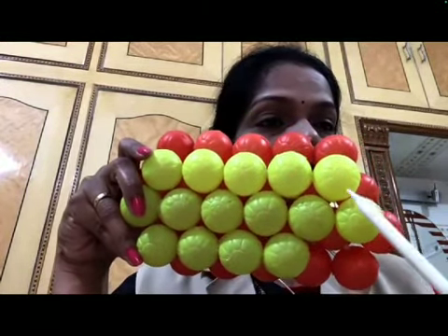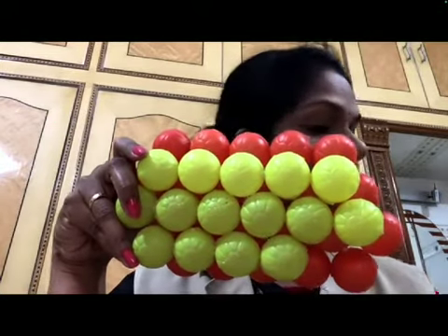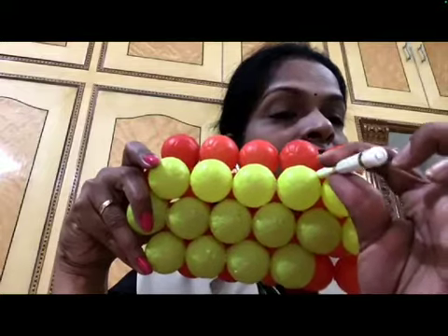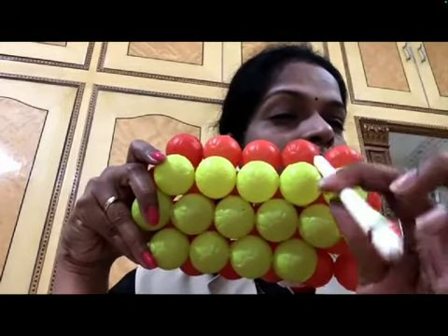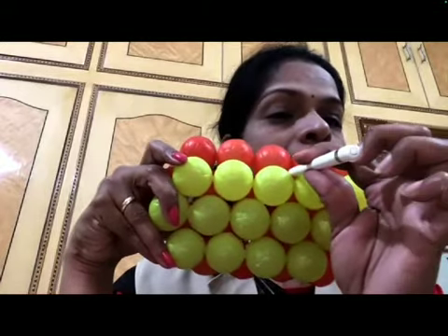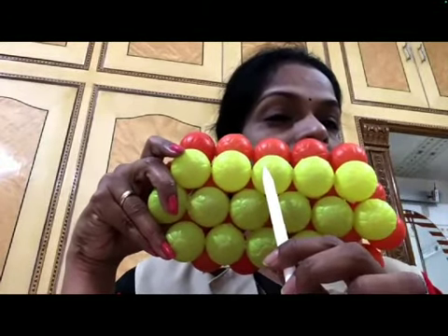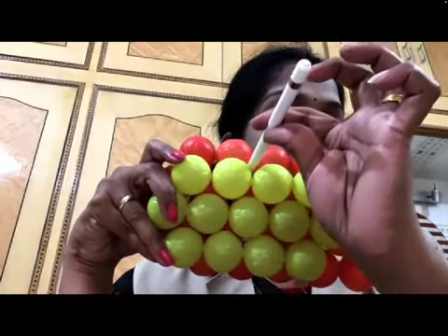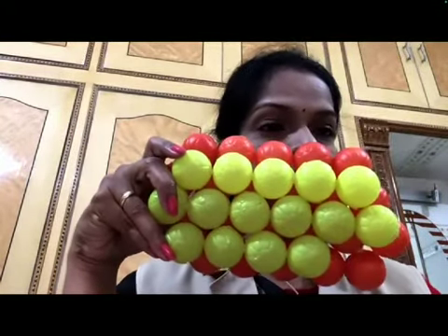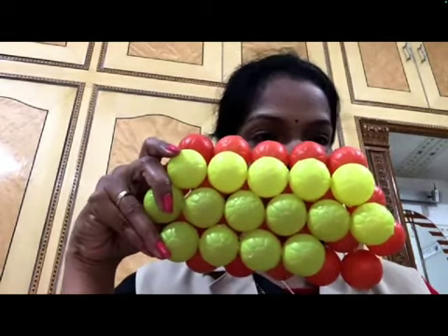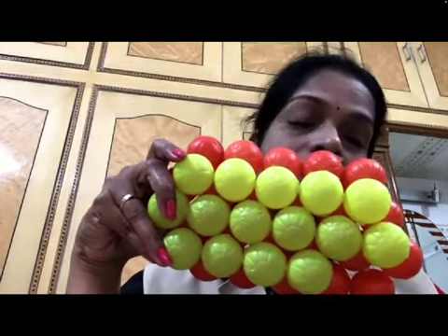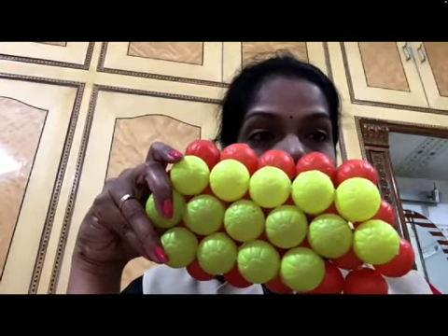So the yellow color balls are of B layer because their alignment is different from A layer. See, I have kept a yellow ball here, then I am not able to keep in this triangular void. I could keep here. So in this I am not able to keep. I kept here. In this I am not able to keep. So only one option, either triangular void pointing downwards or triangular void pointing upwards.